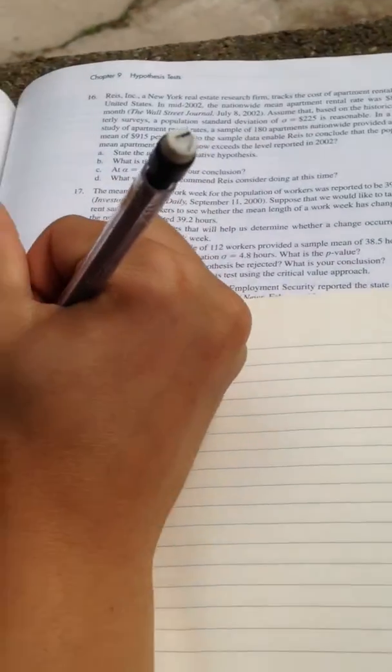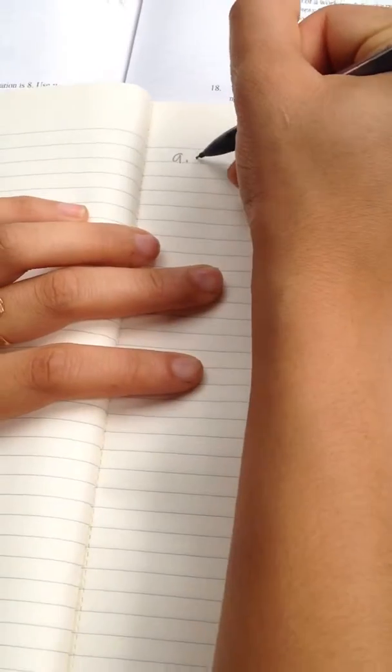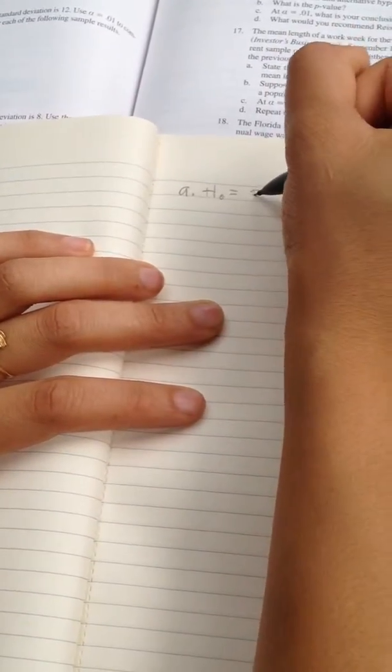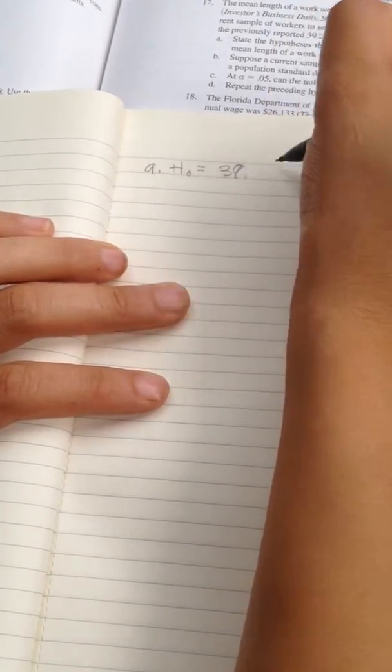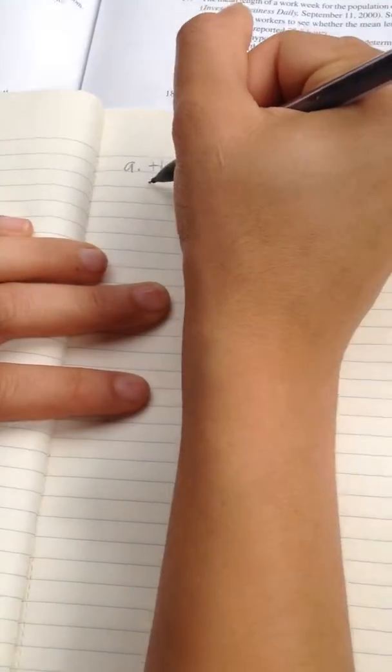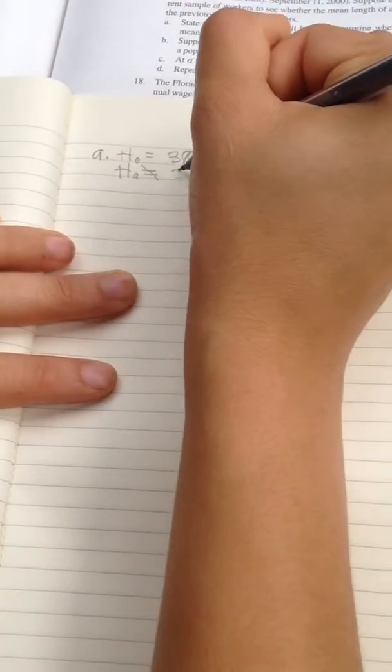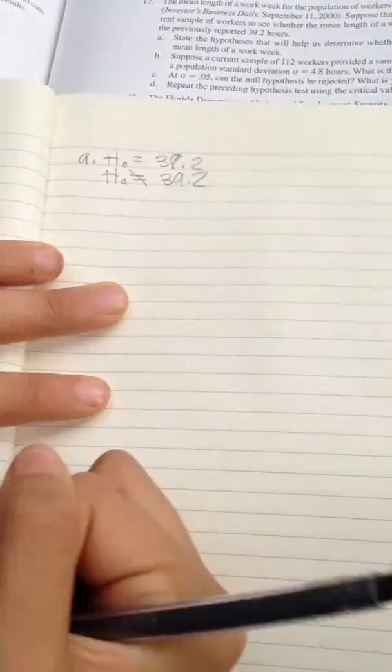So A says, state the hypotheses that will help us determine whether a change has occurred in the mean length of a work week. So we're going to want to do the null, which is just equal to 39.2 hours. And then the other one will be not equal to 39.2 hours.